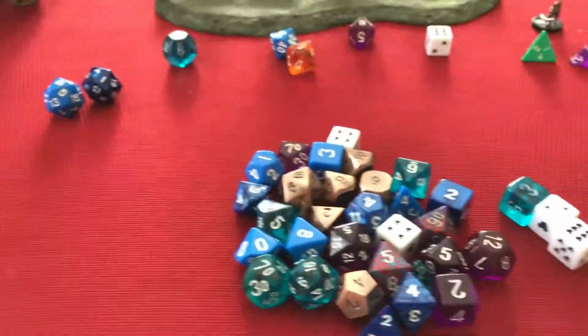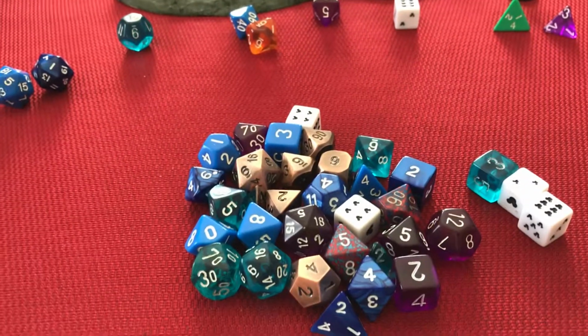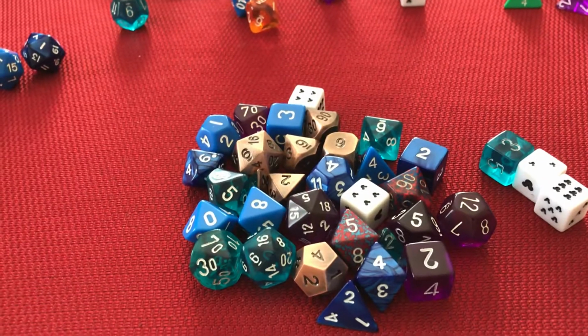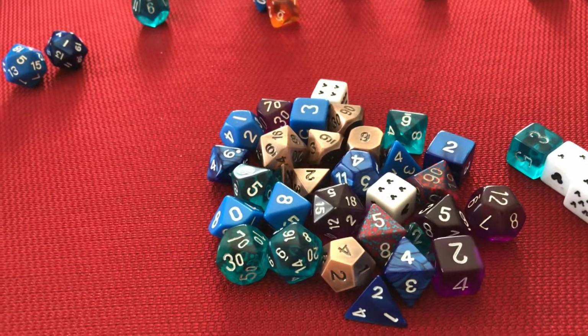The next question I get is, Ryan, how many dice is too many? And the only answer to that is to laugh. You can never have too many dice.